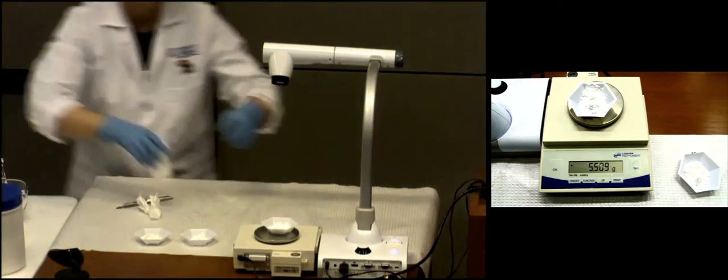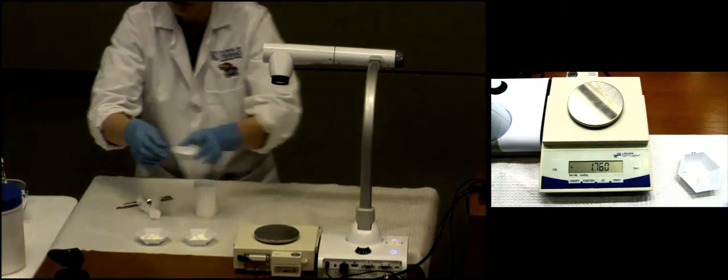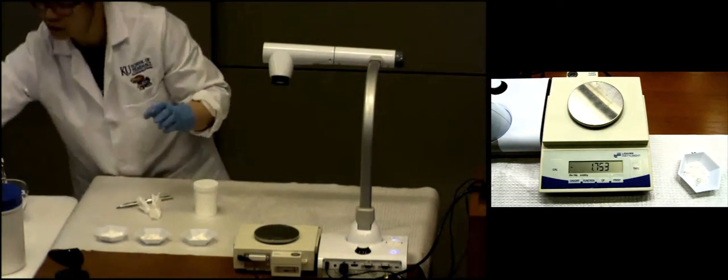One more of the absorbent powders to go. Okay, one more, and the last one is zinc oxide.